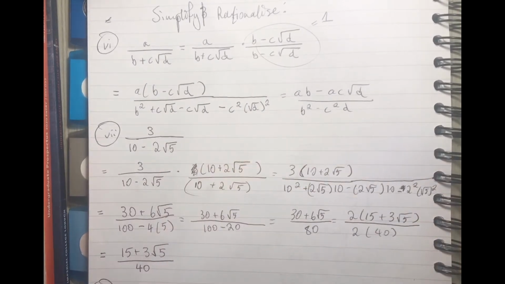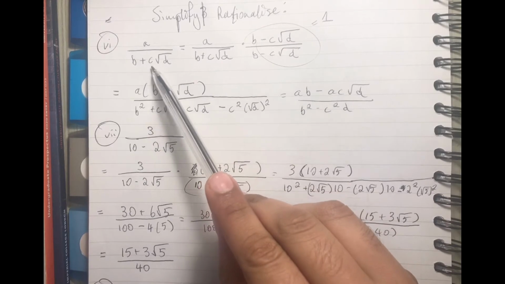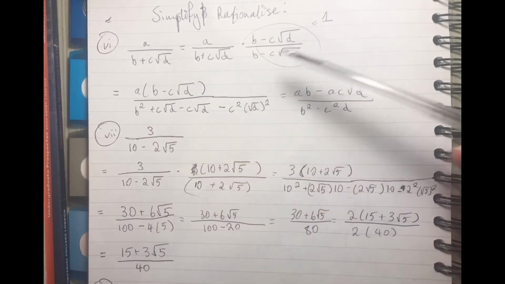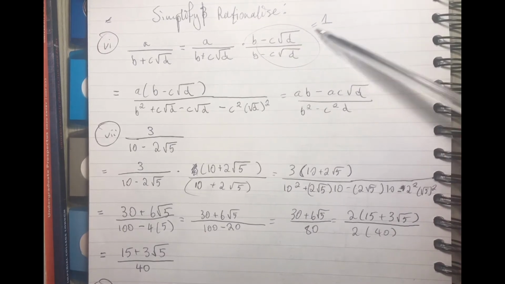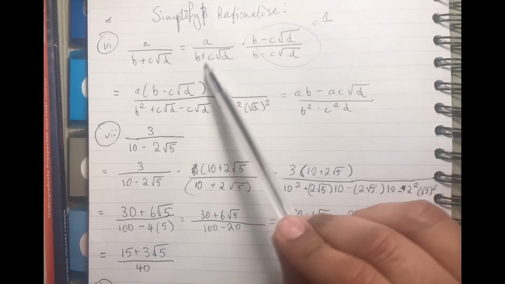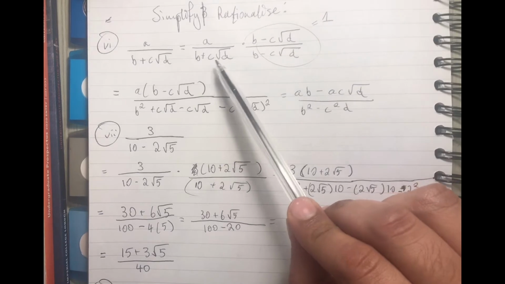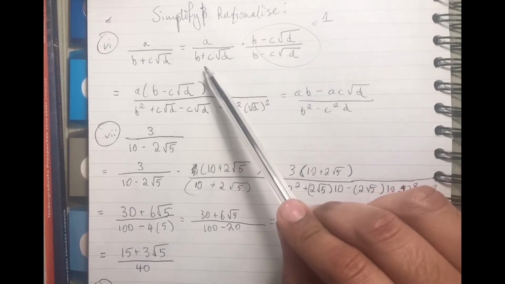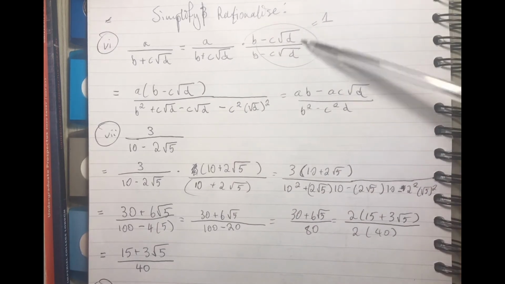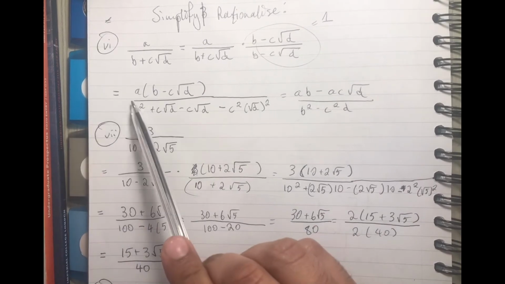So, here the question says to simplify and rationalize a over b plus c root d. Now, we're still going to be multiplying by 1. However, we're going to do the conjugate. I don't know if it's actually called conjugate for surds, but I'm going to call it a conjugate, because that's what we do for complex numbers. Well, the conjugate of b plus c root d is b minus c root d.